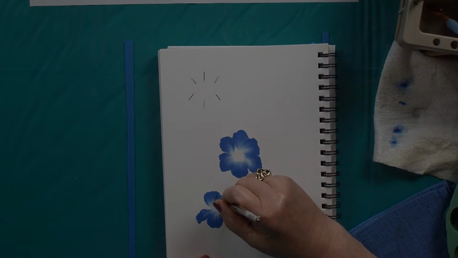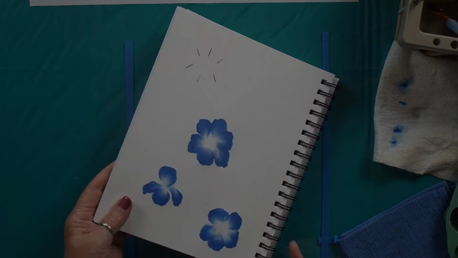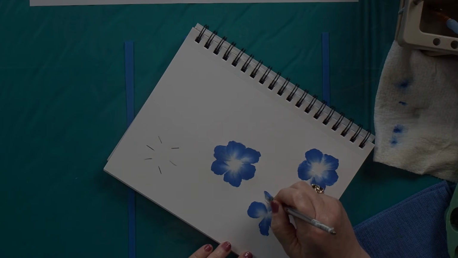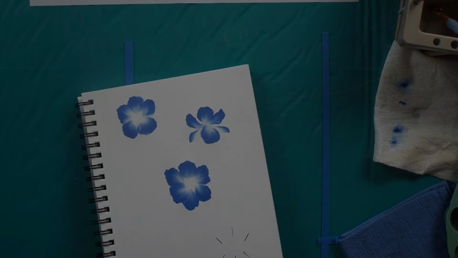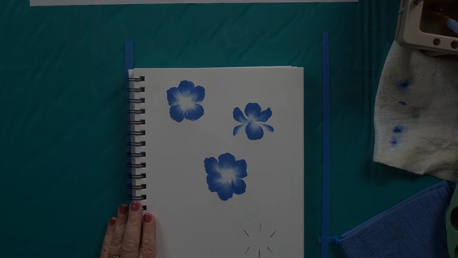I'm going to do a big middle one, like so. And then I'm going to do a kind of a sweepy sort of petal, like that. And one like that. So it looks a little bit more like an iris. This one can be one of these, but slightly turned over to the right.